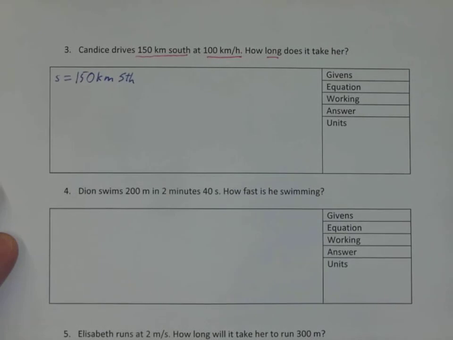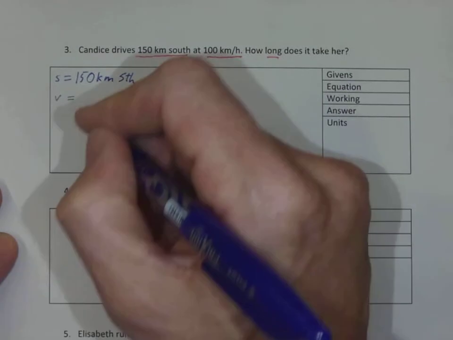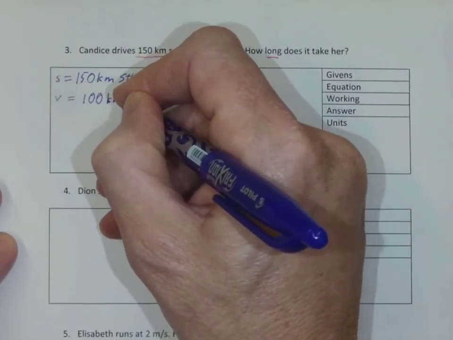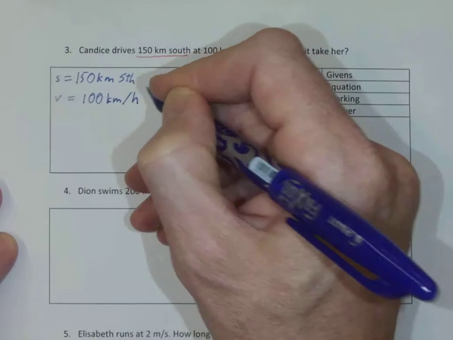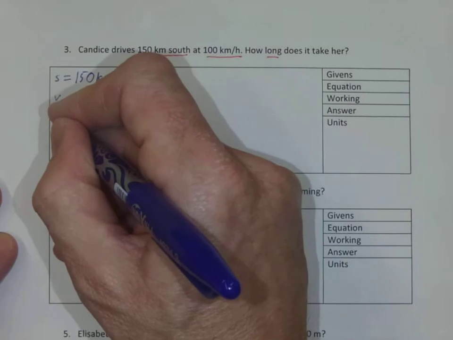Now, they've given this value in kilometres. We'll stick with it for the moment because we notice that the speed is in kilometres per hour. So we'll stay with kilometres for the time being. They've told us that her speed is 100 kilometres an hour. And they're asking, how long does it take her to travel this journey?